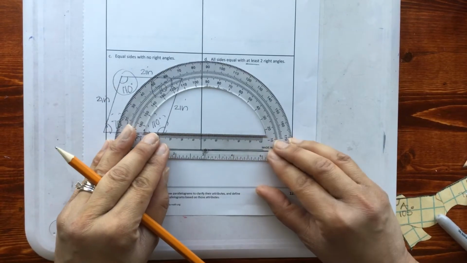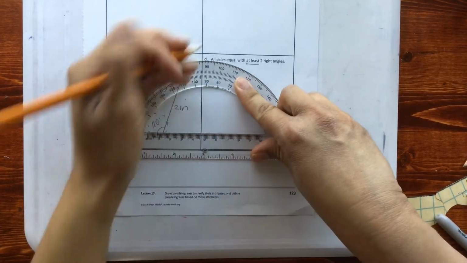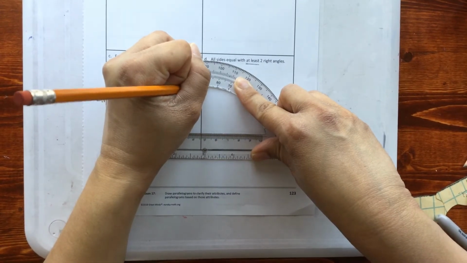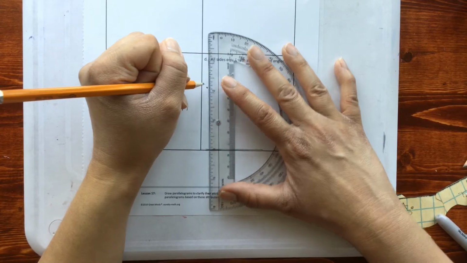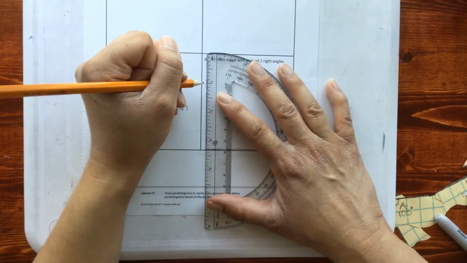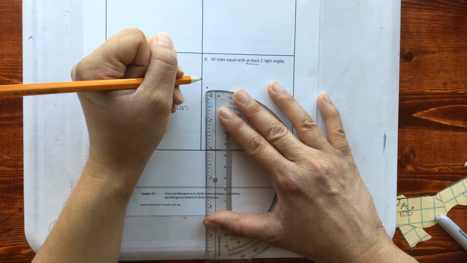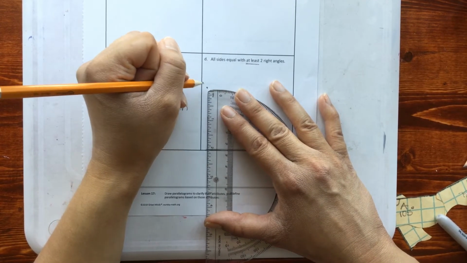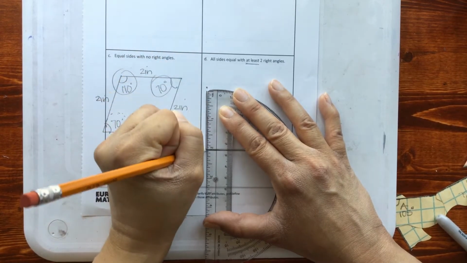And now I really want to make sure this angle is correct. So I'm just going to go up to 90 degrees. So that way when I come and draw my line, and I do my 2 inches, I can line it up. Line it up right there. Okay, so that's 2 inches.